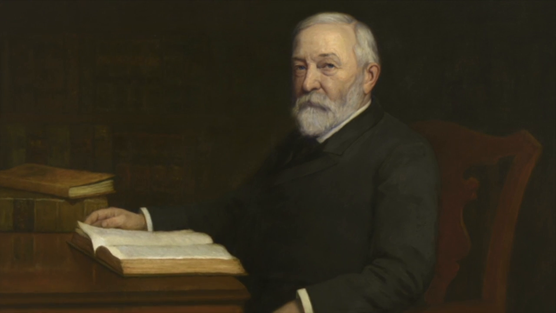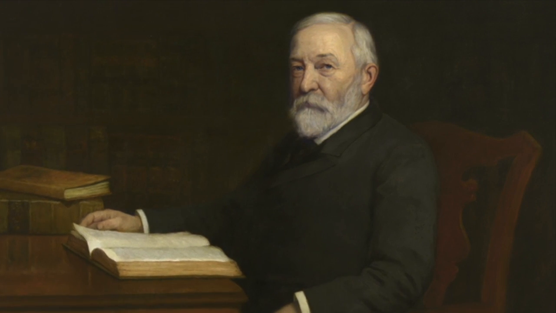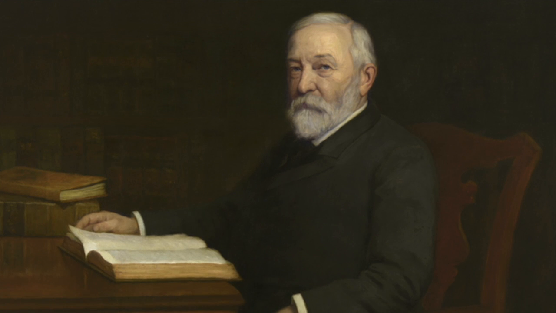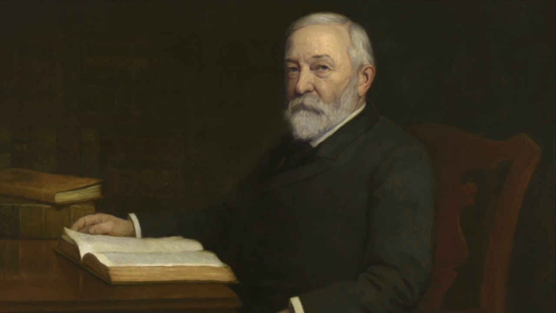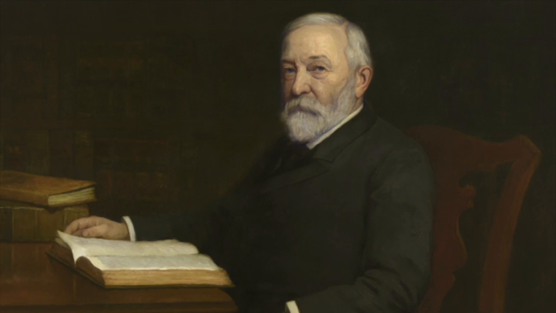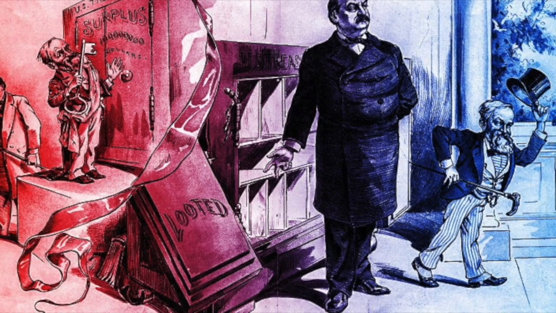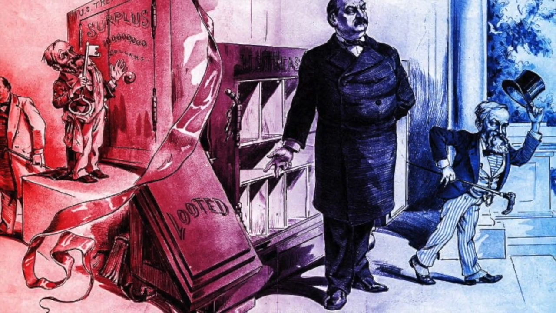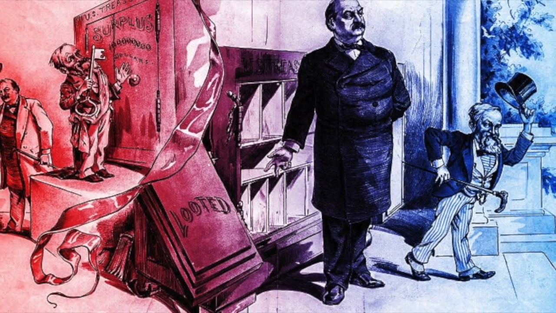Some examples of past presidents who did not receive the popular vote yet still won the presidency because of the electoral votes include Benjamin Harrison, George W. Bush, and Donald Trump. Now let's look into Benjamin Harrison. Benjamin Harrison was the president from 1889 to 1893.